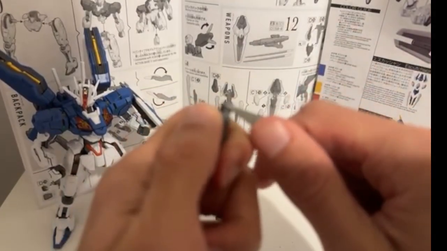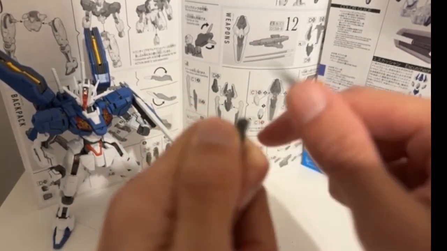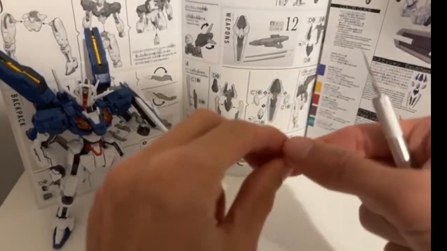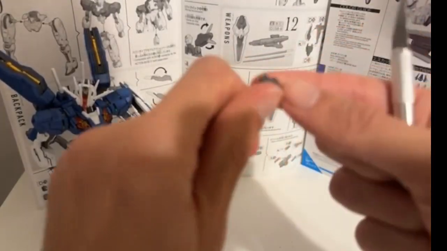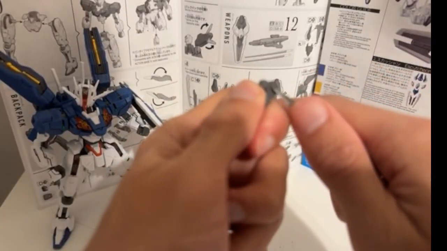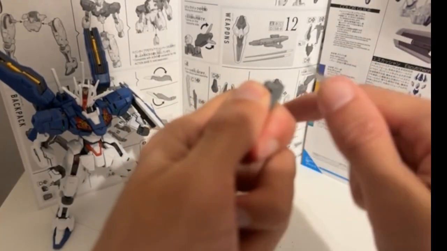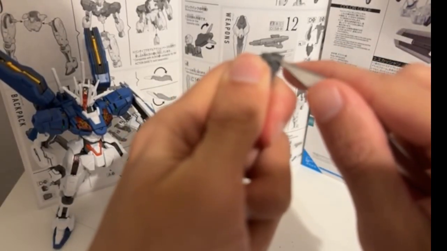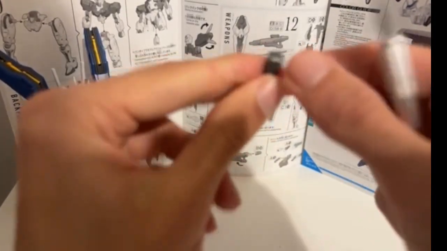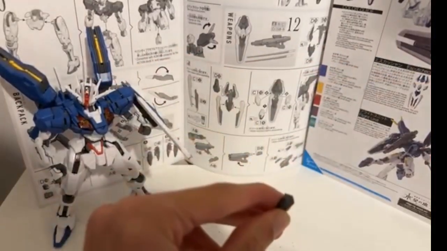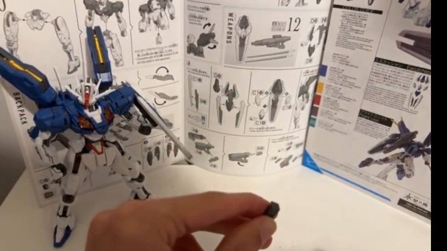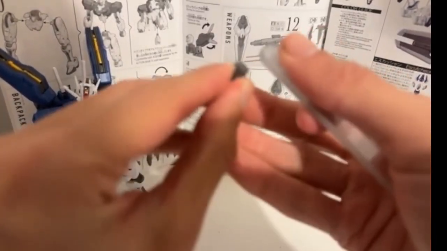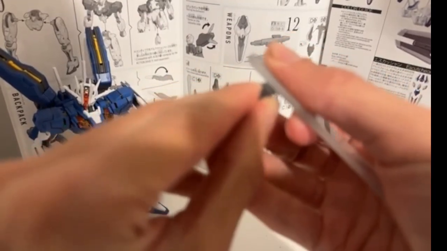Clean up some of these nub marks. It's not bad though on these gray pieces. So that one's pretty good. This one, let's take a small little nub mark right here. Just get that real fast. Okay. And bring in the old glass file for this.